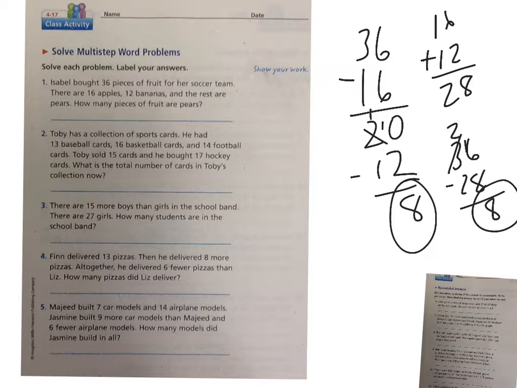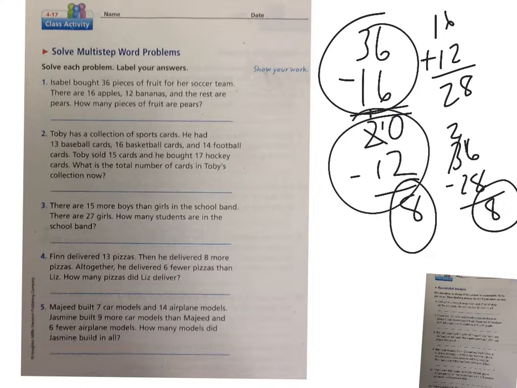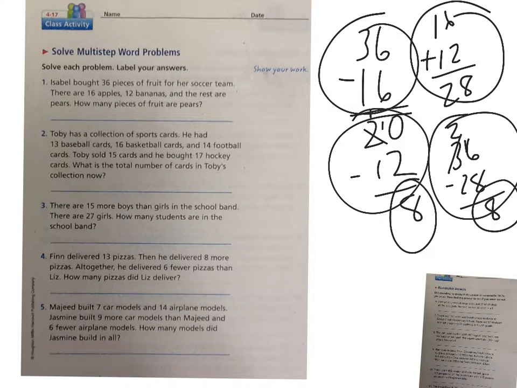Okay, so either way you do it, there's two steps to this. It's not just, okay, this minus this. It's not 36 minus 16. So there's two steps to it. This would be one step, and that'd be another, or you could do this first and then that, but it's multi-step. There's more than one thing you have to do to find the answer. So, let's put this in. This is how many pieces of fruit are pears. So 8 pears.